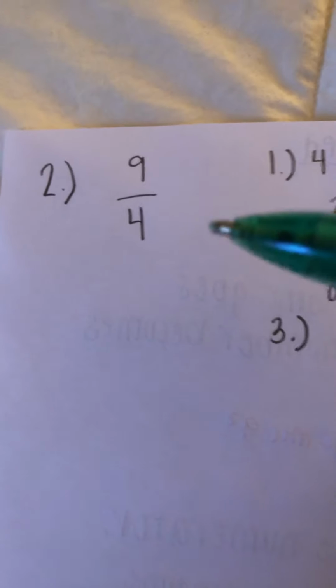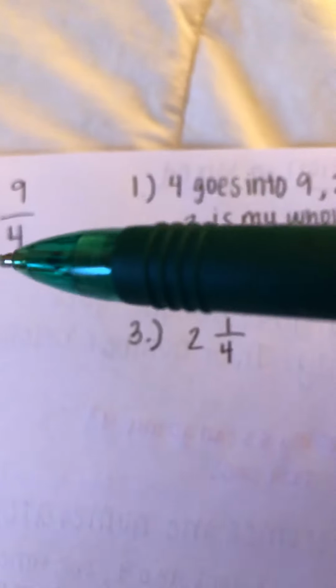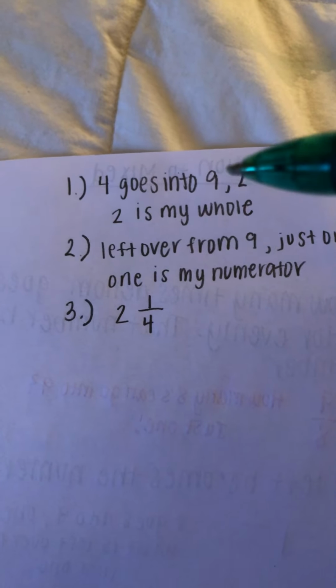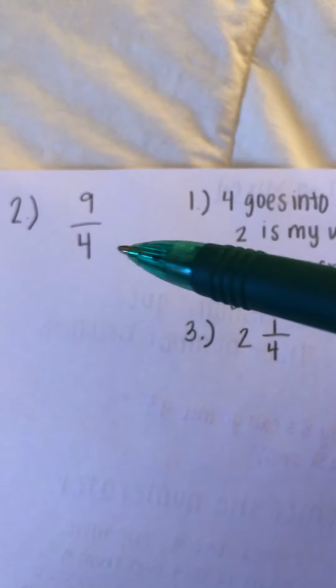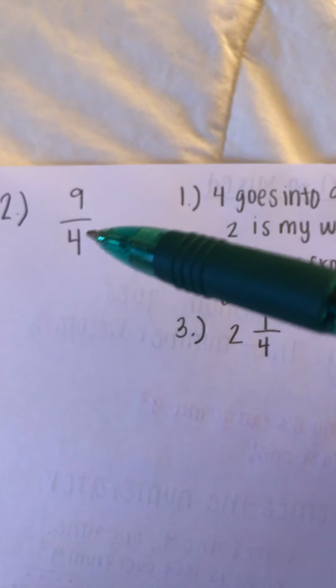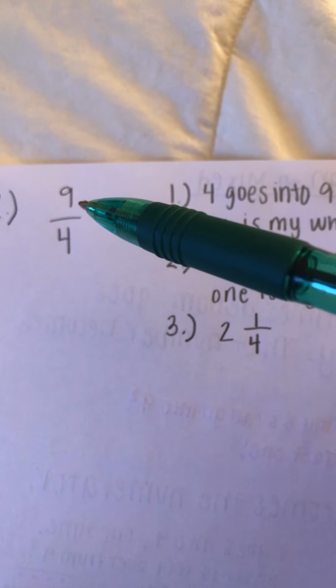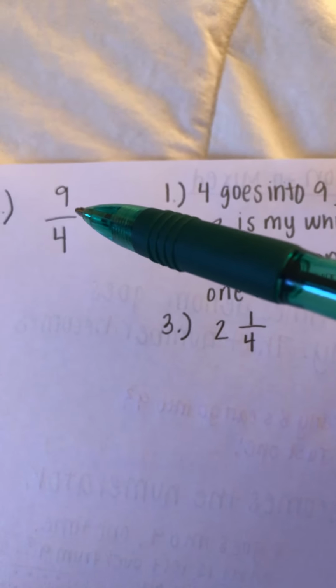So we have 9/4. Our first step is to see how many times the denominator goes into the numerator. 4 goes into 9 two times. I can make 2 groups of 4 go into 9 without going over.